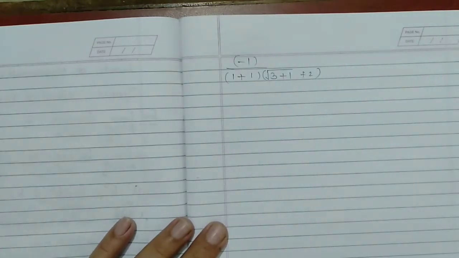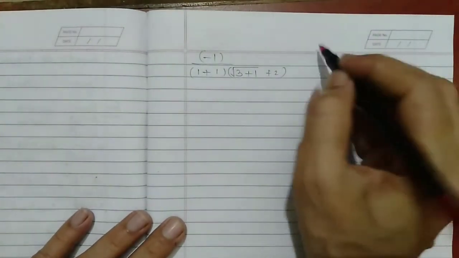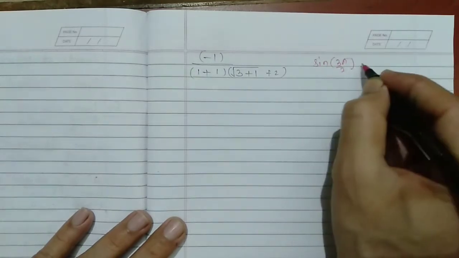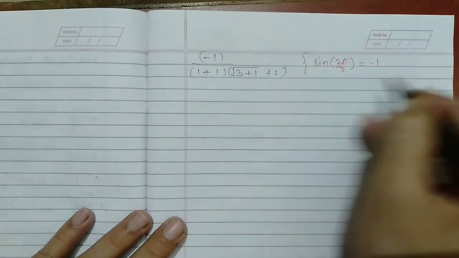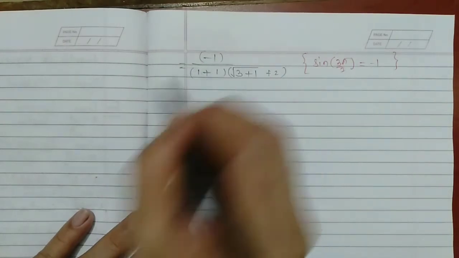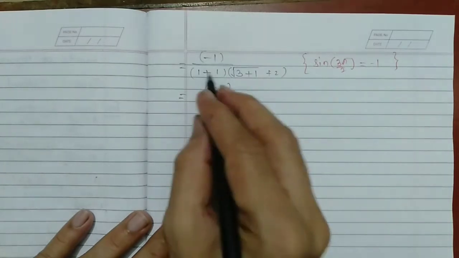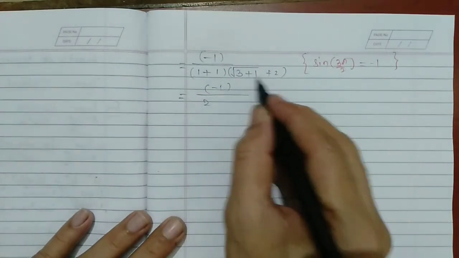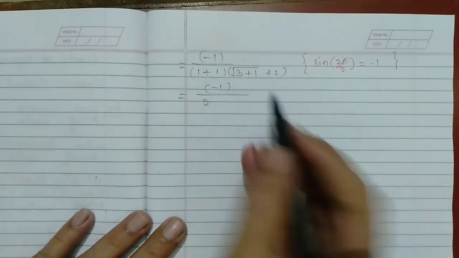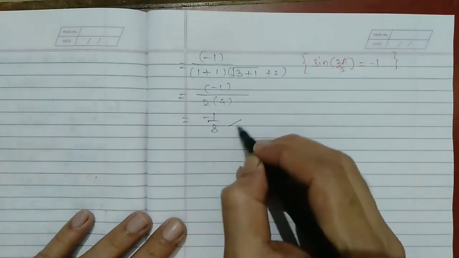We can write here that sin 3 pi by 2 is equal to minus 1. So this is equal to minus 1 whole divided by 1 plus 1 is 2, root of 3 plus 1 is 4, so it is 2 plus 2 is 4, so 4 twos are 8, so this is minus 1 by 8. This is the final answer.